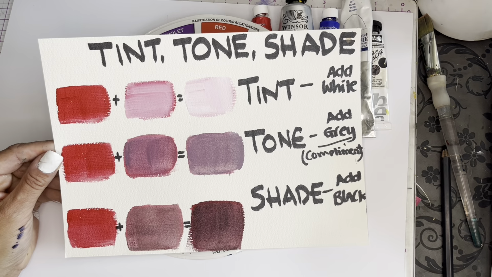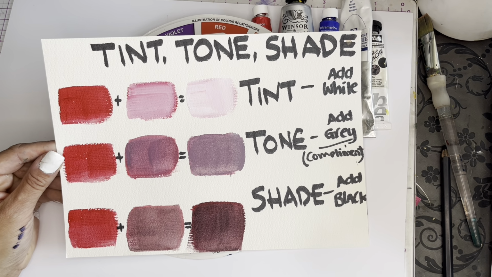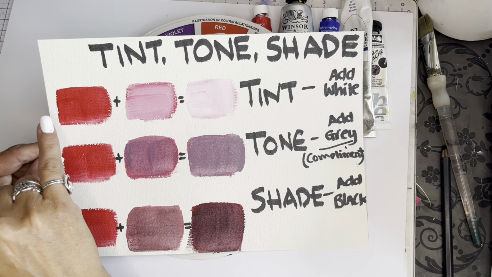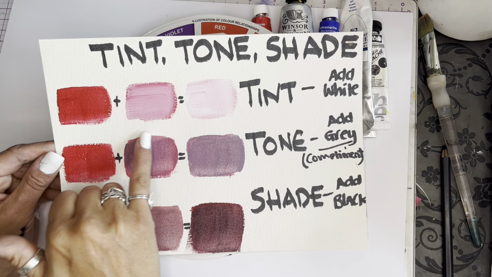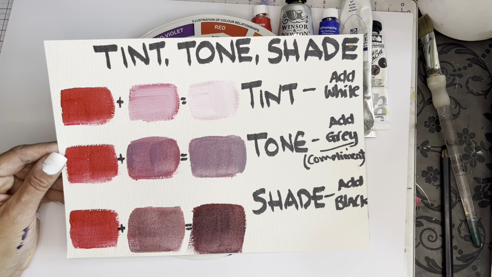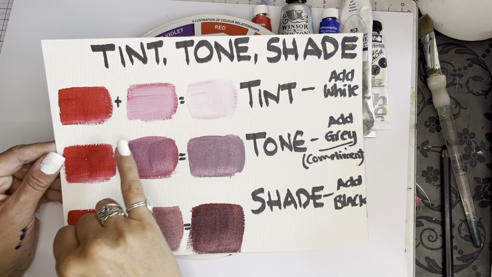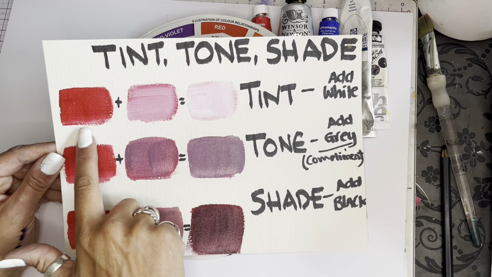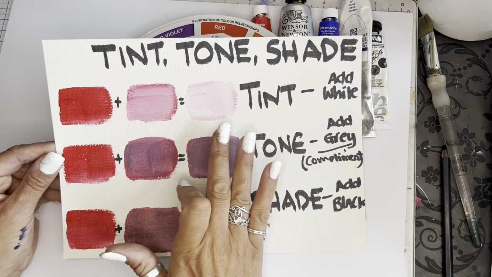Once you add white to a colour, you can't take that colour back. You can't ever make this red back to the original red again once you've added white to it, because it changes the hue of the colour. So it won't be bright pillar box red anymore. It's going to be a shade of pink because you've added white to it. So you add white to tint a colour down.